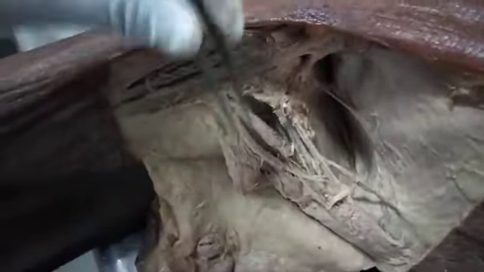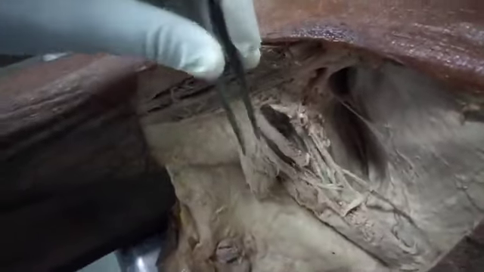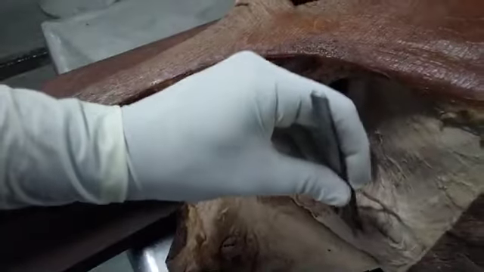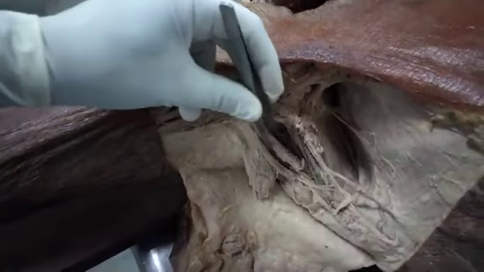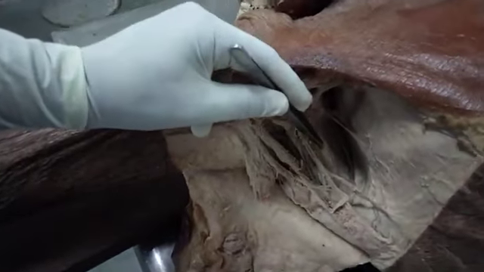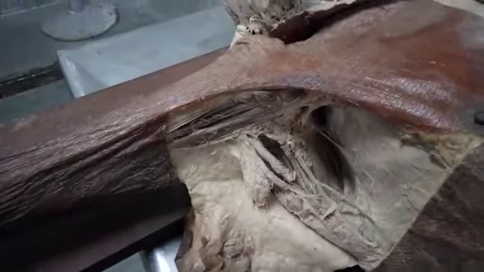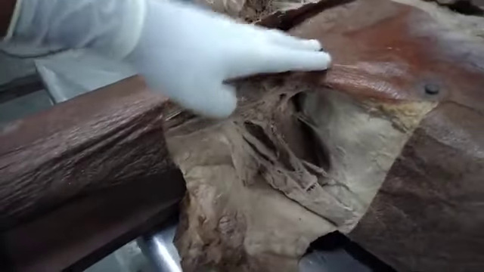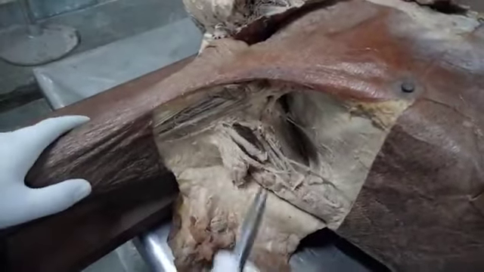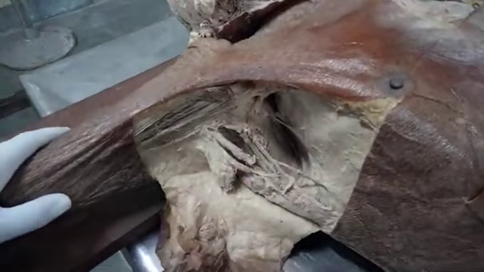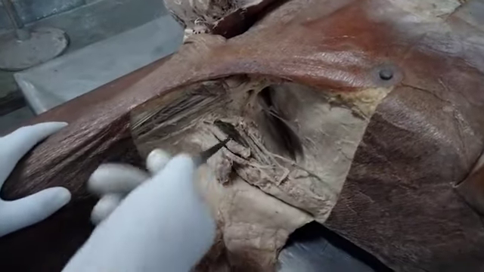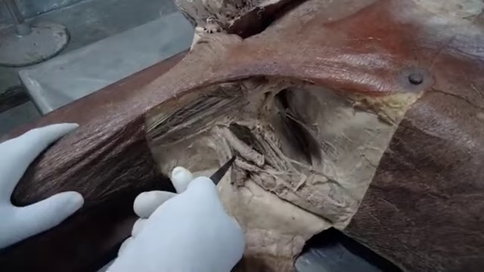So teres major, latissimus dorsi, and this is the subscapularis muscle. So the anterior wall is formed by pectoralis major and minor, and the posterior wall by subscapularis, teres major and latissimus dorsi muscles.